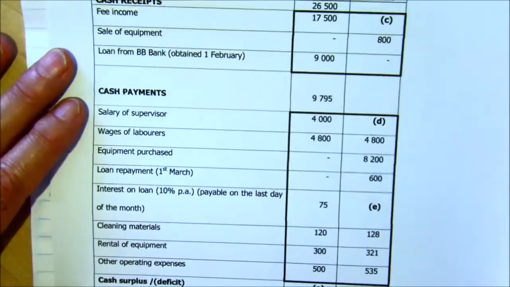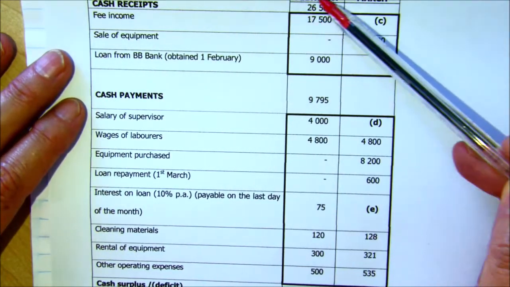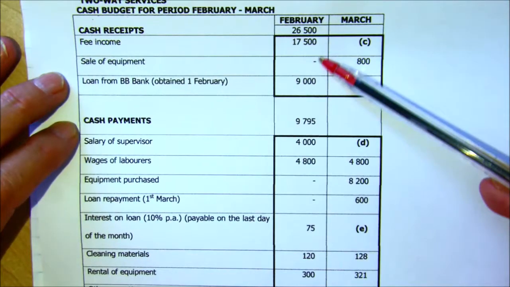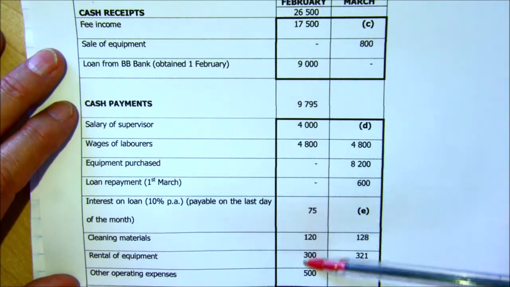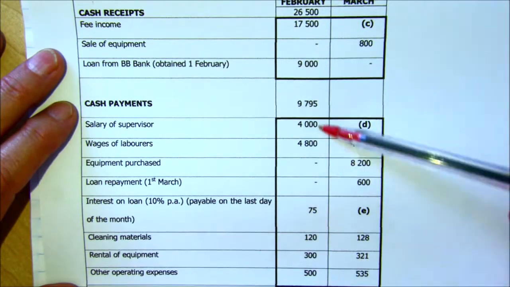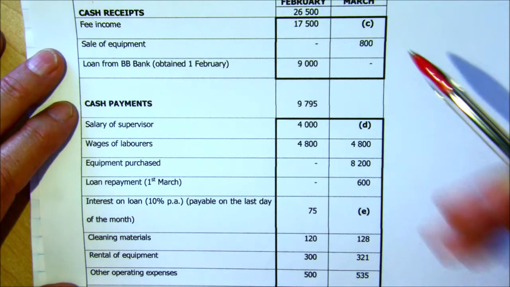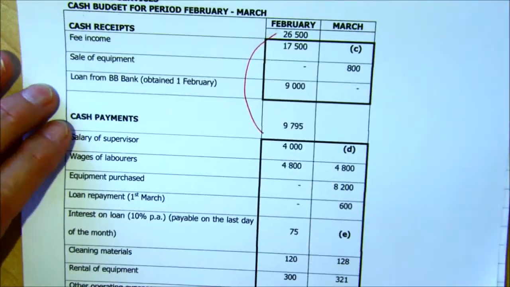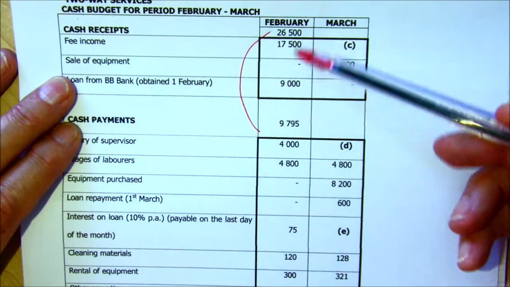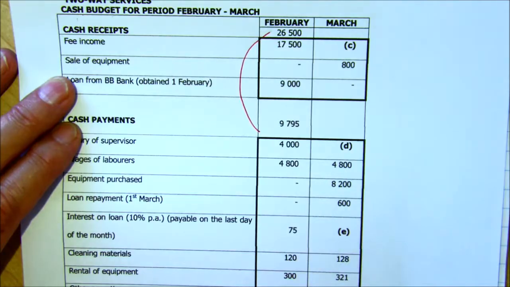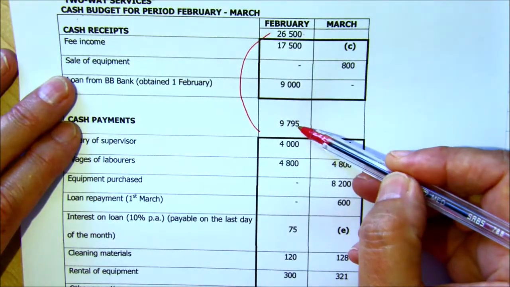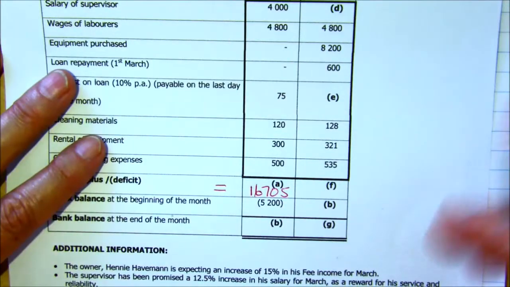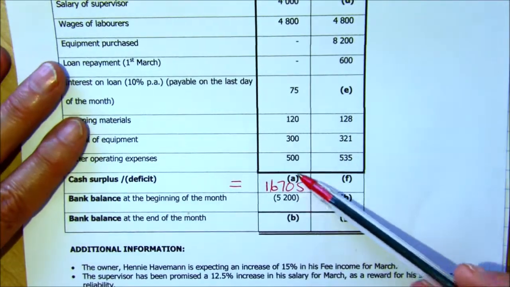Now, you'll see that in February, you are expecting to receive in 26,500, right? You've got your payments here, all payments that you're expecting to pay out. And so those two there give you the surplus or the deficit. In this stage, we received more than we paid out, and so we're going to have a surplus here of 16,705. It's your receipts minus your payments. Now, that is your bank account. That's the cash you've got.